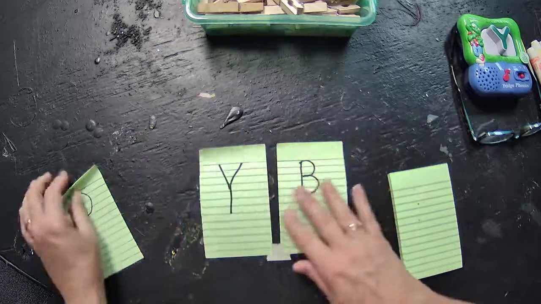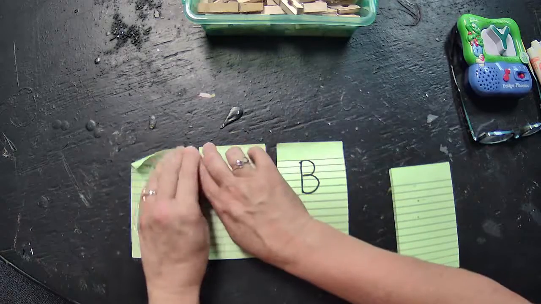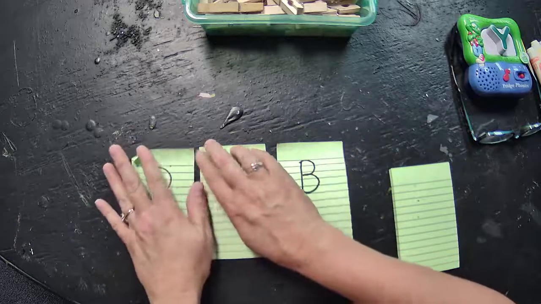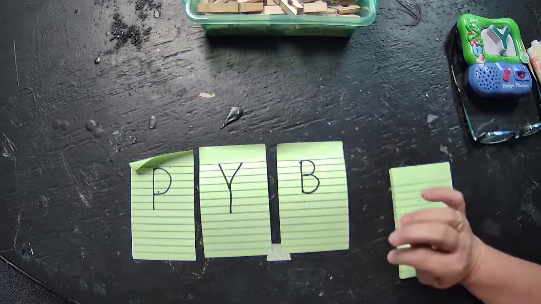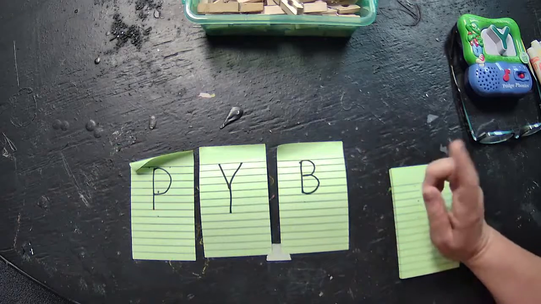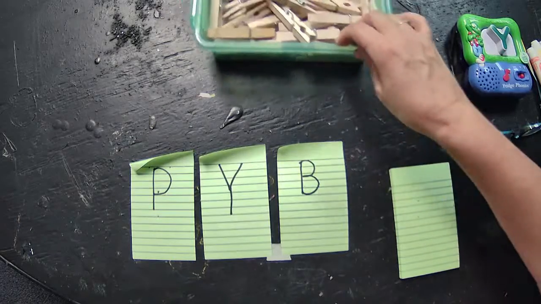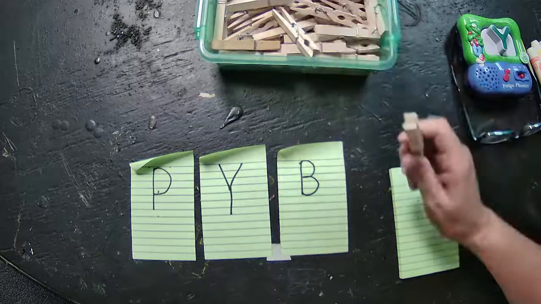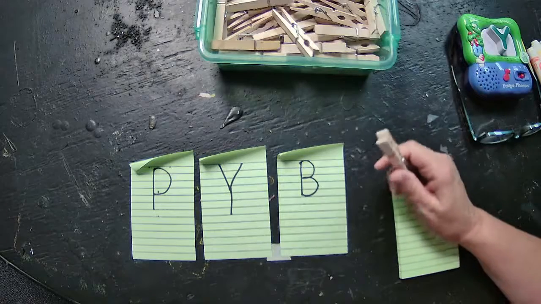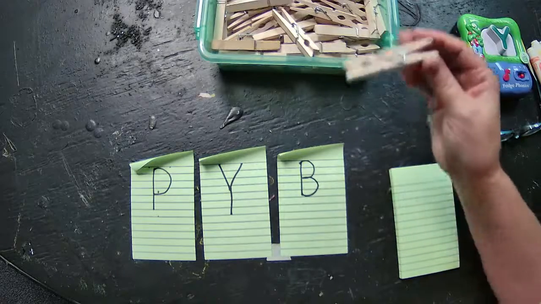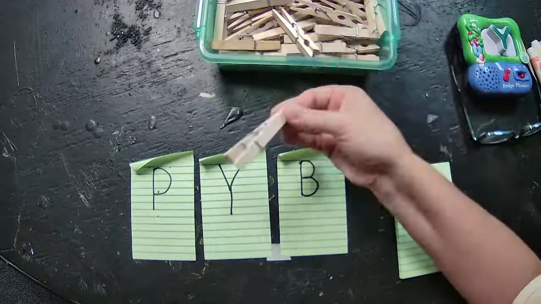Now, for the next part of our game, you need someone to help you, okay? Because you are going to be hiding your eyes inside the house while someone else is going to take your letters and hide them out in the yard. And you could clip them. That's where the clothespins are coming in.